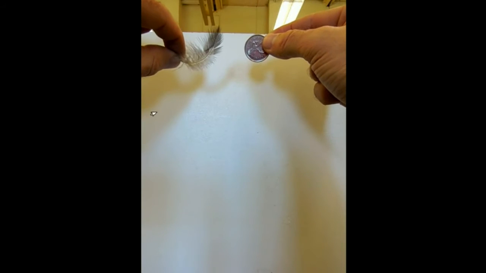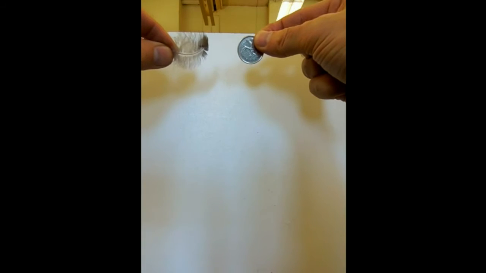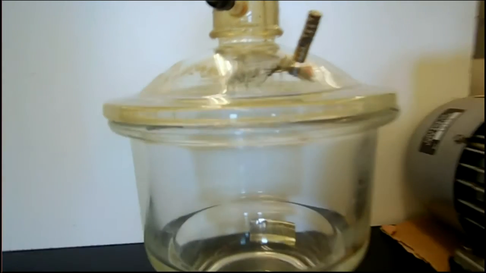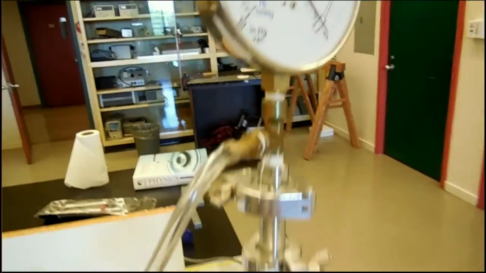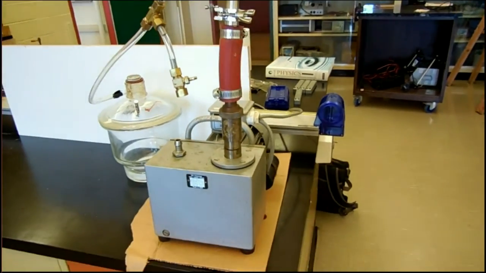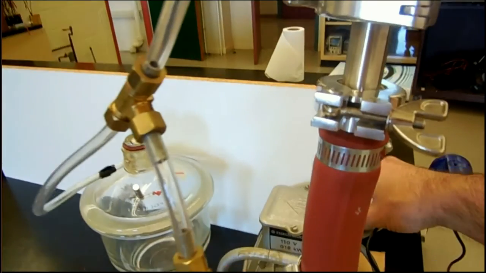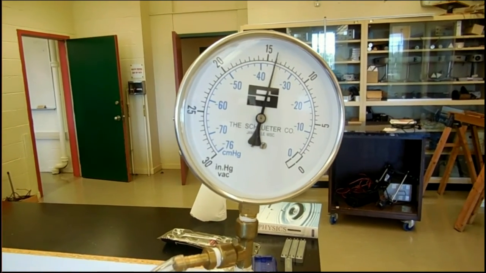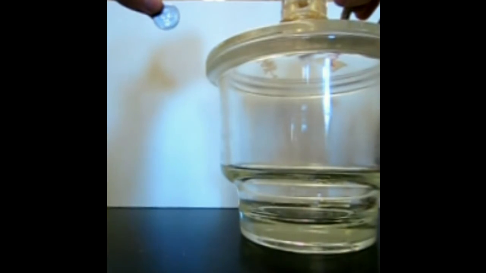So now I'm going to drop a coin and a feather. And clearly those didn't fall with the same acceleration. But now I've got the feather inside a sealed jar. And I've connected that jar by this hose to a vacuum pump. And if I now evacuate the jar, now we see a rather different result when I drop them both.